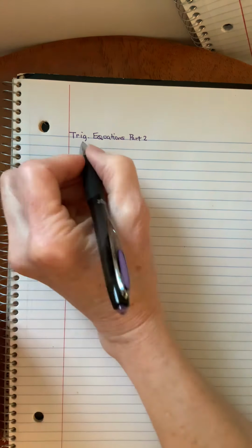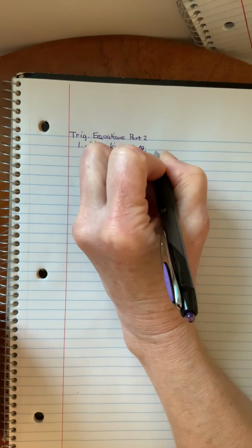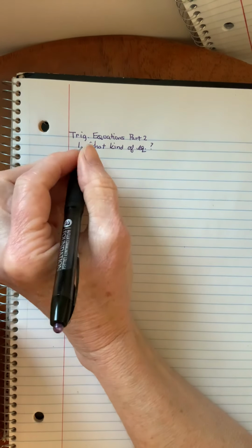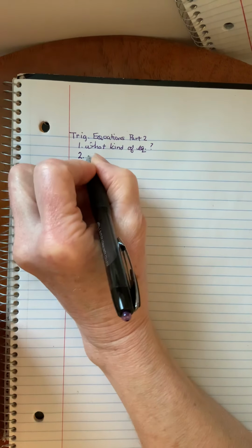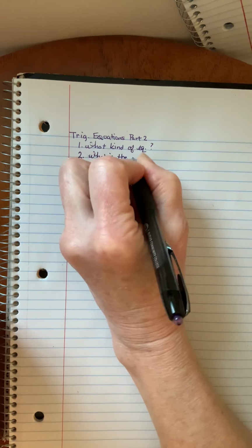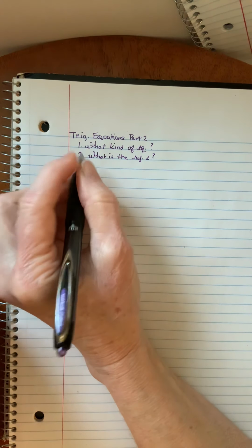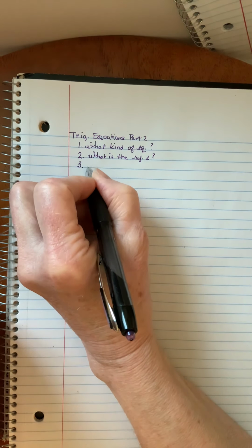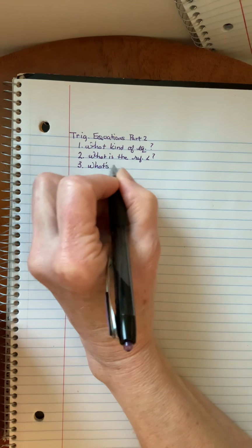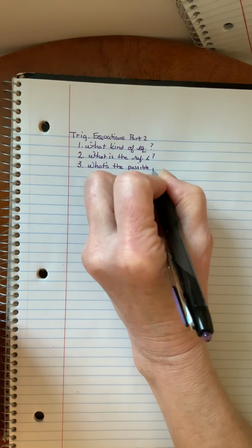So remember what we do. We try to figure out what kind of equation. Is it linear or quadratic or what? There are a lot more than just linear or quadratic, but those are basically what we focus on. And then I want to know what is the reference angle. And then I need to deal with where are the answers. So what's the domain? What's the possible place for answers?